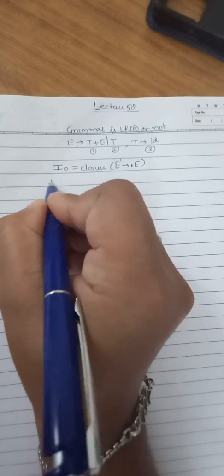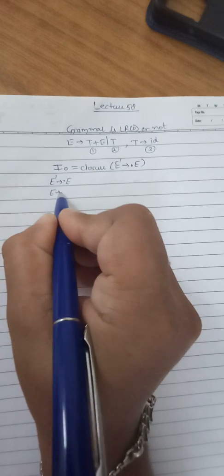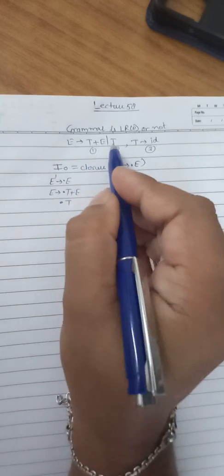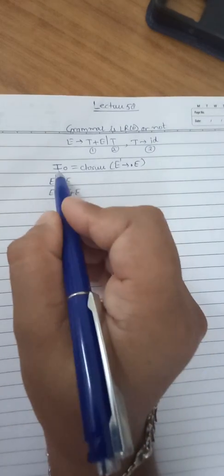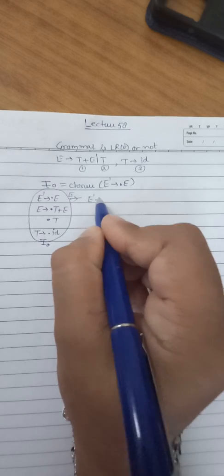So E' tends to dot E, E tends to dot T plus E and dot T, and T tends to dot id. So this is the goto function, or we can say I0. Now we will go for the E variable. So what we will get: E' tends to E dot, that is I1. Now for T, this is for E completed.